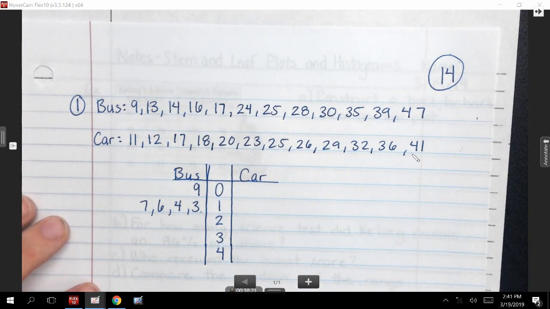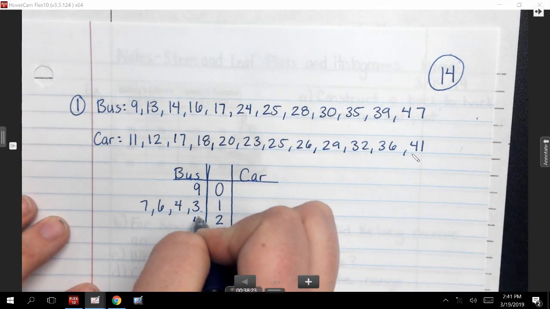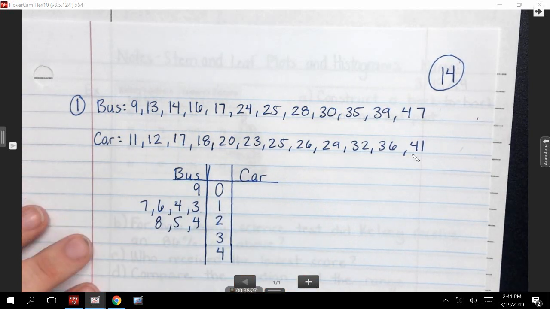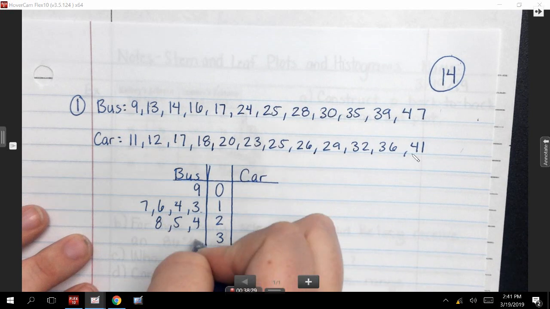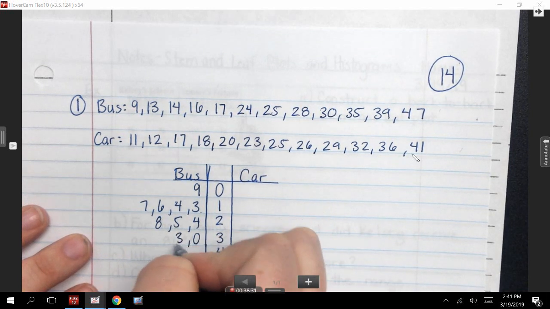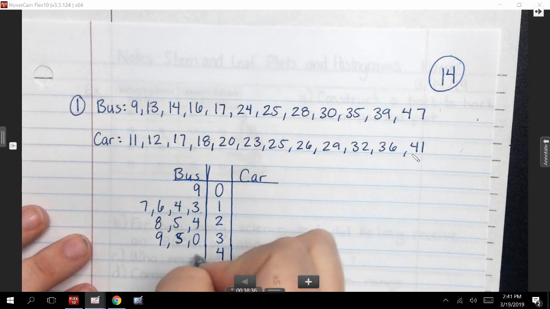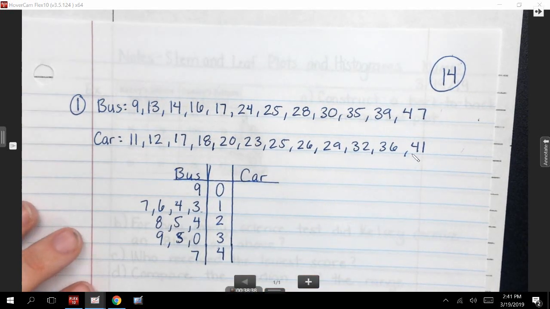Jacob, what's going to go for my leaves on the 2s? 4, 5, and 8. For the bus, for the 3s, Aaron? 0, 5, and 9. And for the 4s, Jonah? 7.